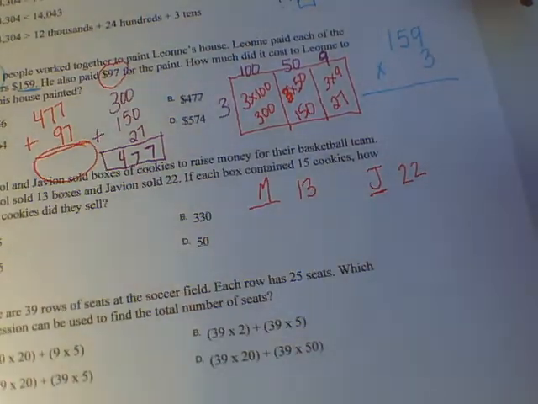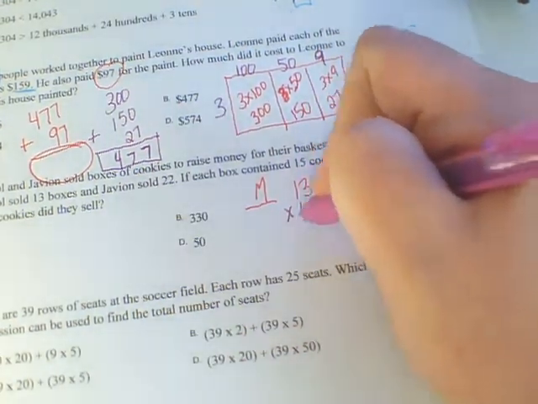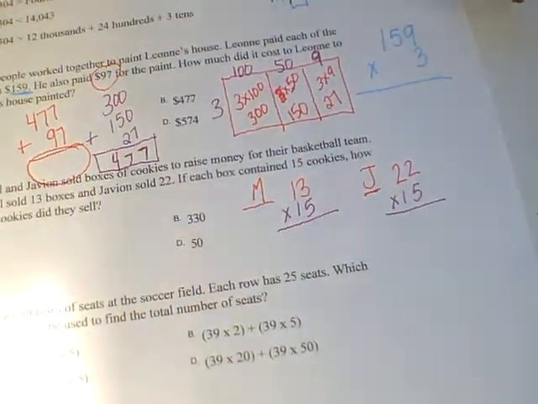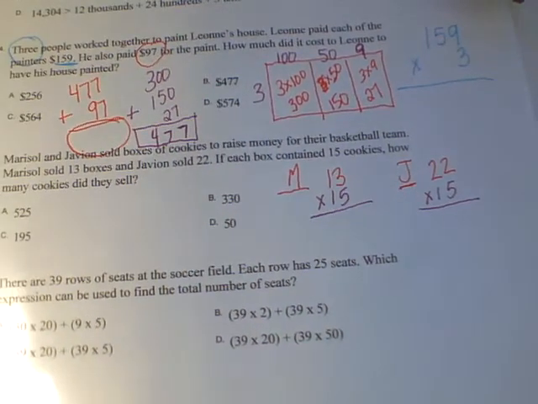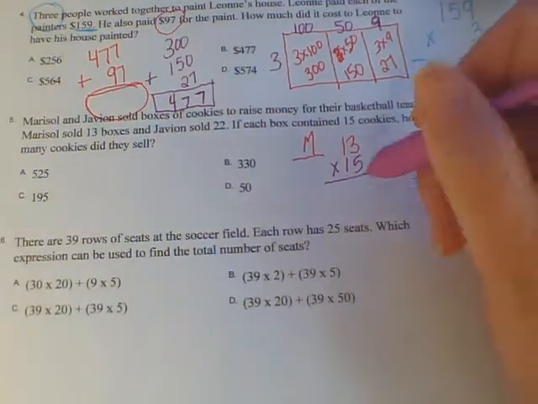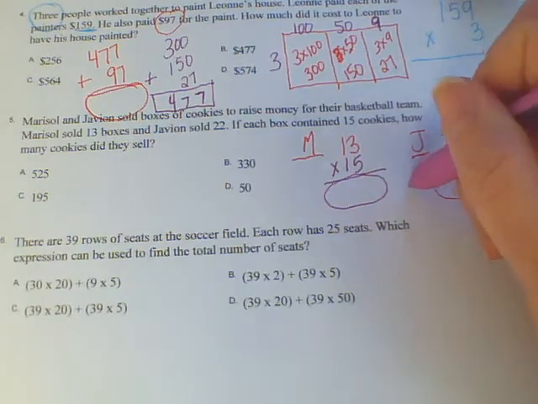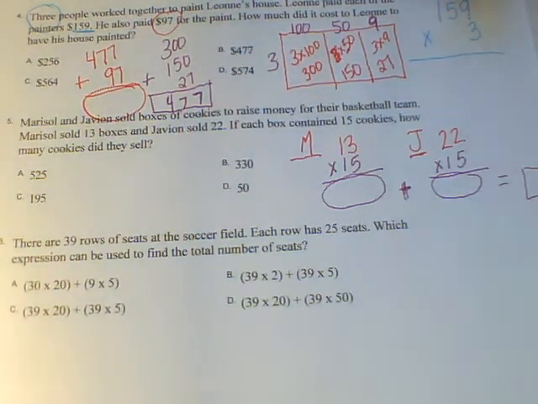Each box contained 15 cookies. How many cookies did they sell? Ooh, this is a big problem too. You're going to have to figure out what is 13 times 15, what is 22 times 15. You're going to have to add them together to get your answer.